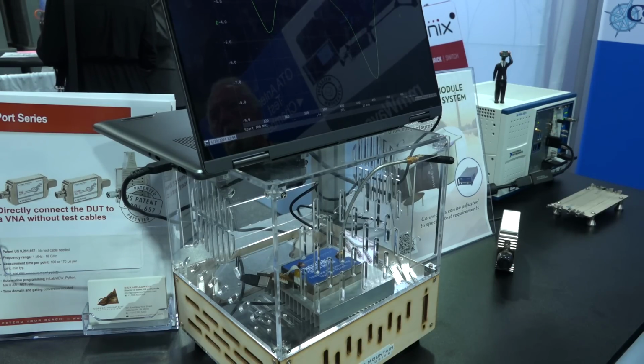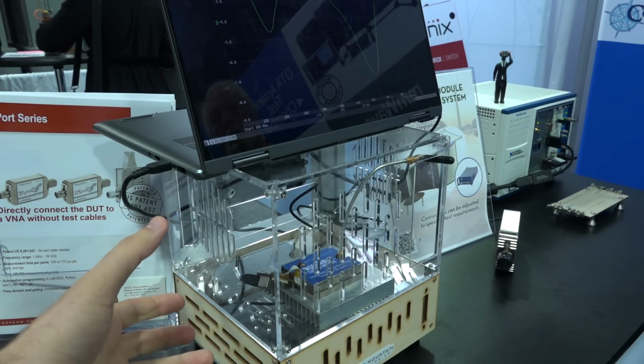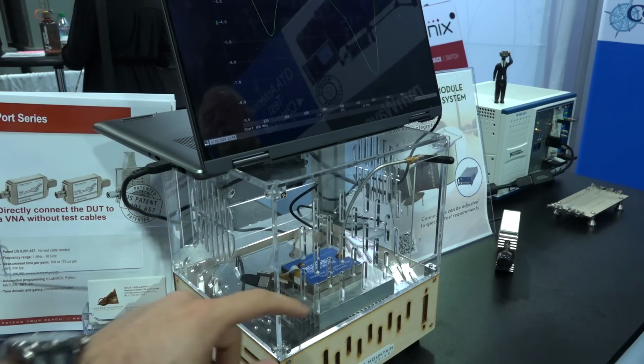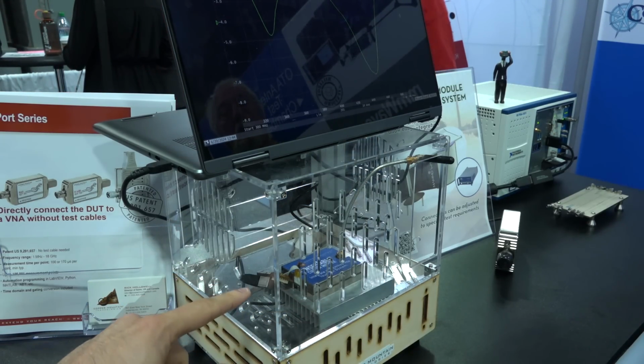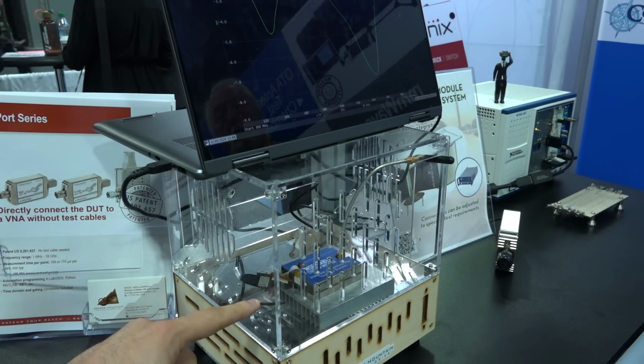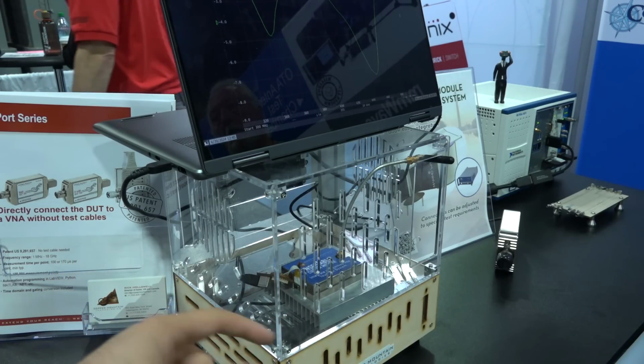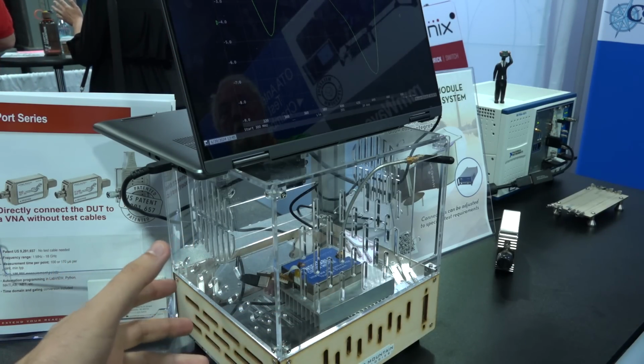So here's something interesting from Copper Mountain. They do have a whole set of USB-based network analyzers, but the modules that are at the heart of those network analyzers are actually quite small. So this is a 1 gigahertz tiny little VNA module there that you can use in a variety of applications. They have a larger one that's a 2-port one that goes up to 5 gigahertz.